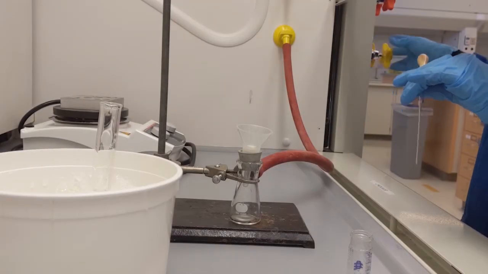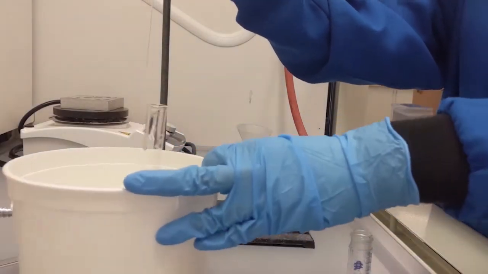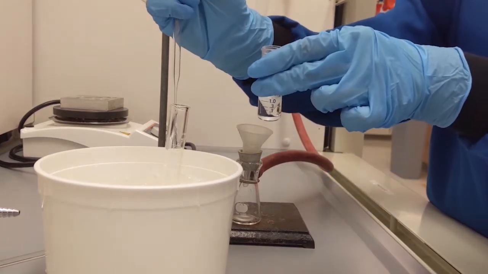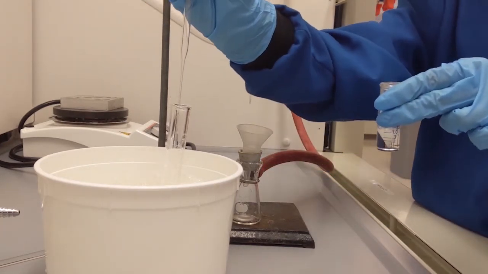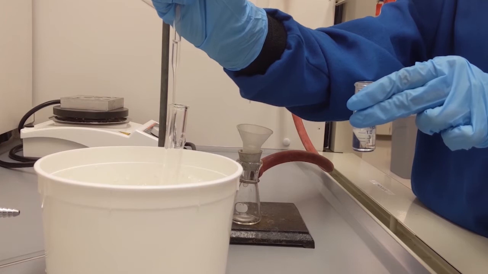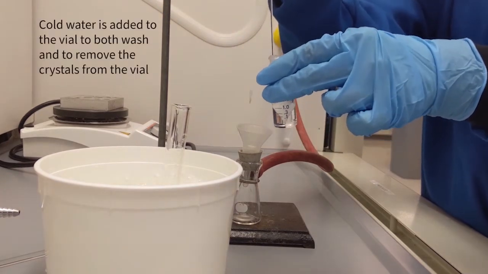Along with your conical vial, put some amount of distilled water into a graduated cylinder and place it into an ice bath to have cold water. And then add 3 milliliters of cold water into your vial and stir thoroughly.